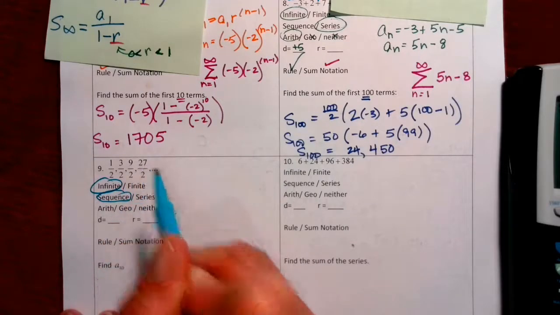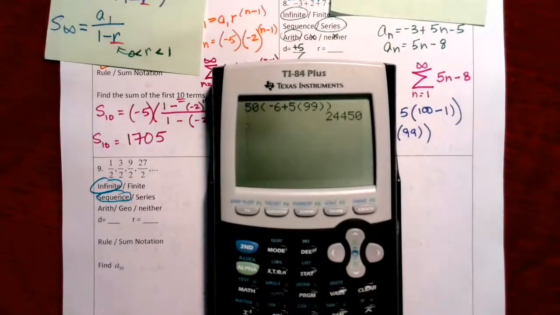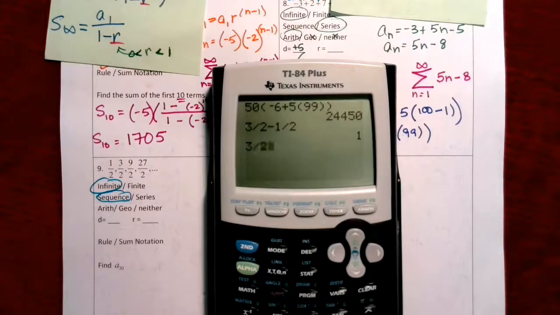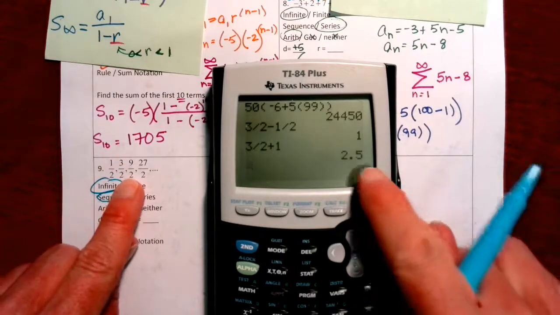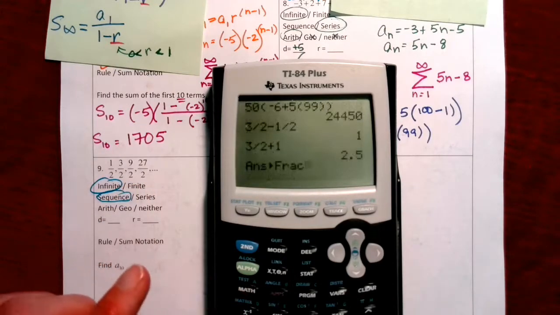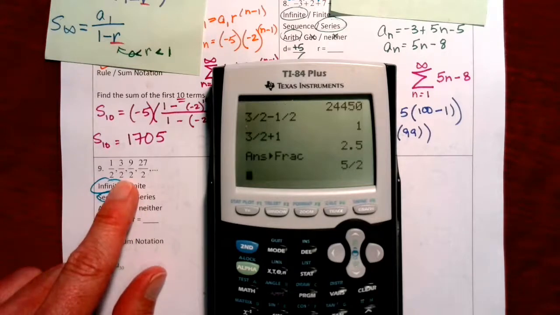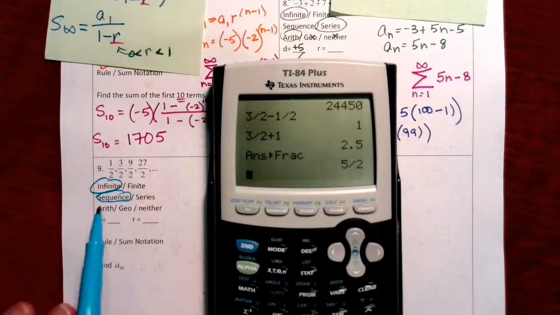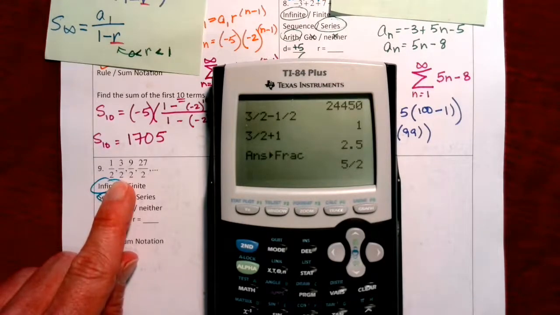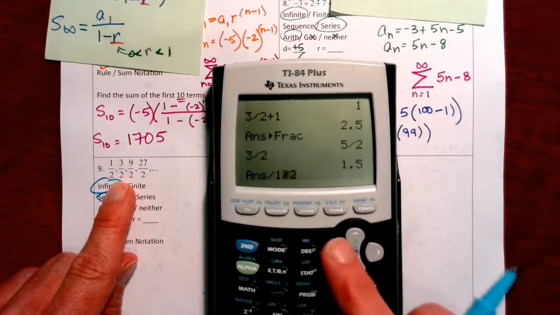So let's see mathematically, and I'll prove to you. Ready? So if you had 3 divided by 2 minus 1 divided by 2, there's my 1. And if I have 3 divided by 2 plus 1, does that get me to my next term? No, because 2.5 is, and if I want to prove that, oops, math frac, see, it's 5/2. So it's not arithmetic. There's no difference. Okay, so if we want to know how to get from here to here, try it. 3 divided by 2, and that's going to be divided by 1 divided by 2. I might need some parentheses here.